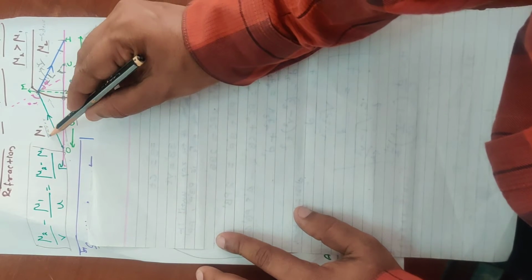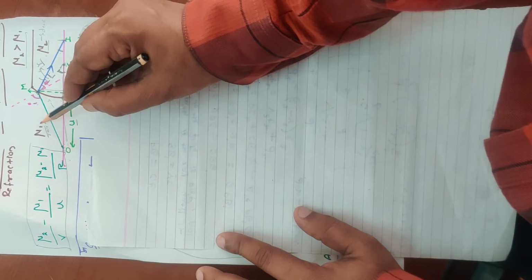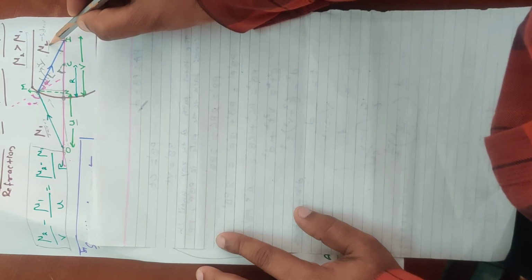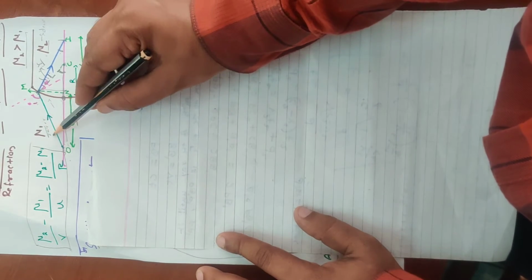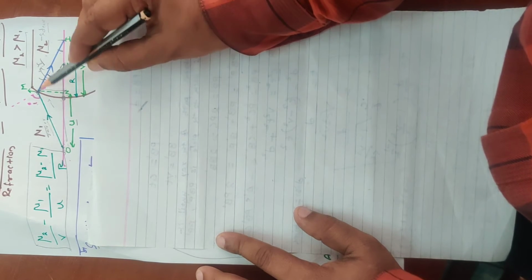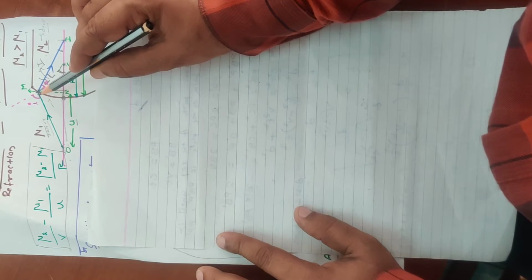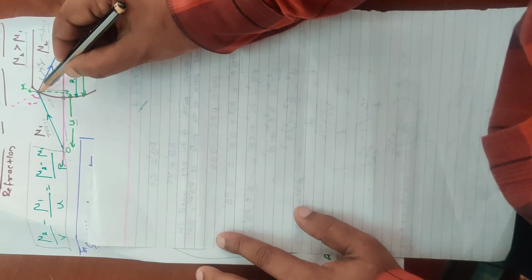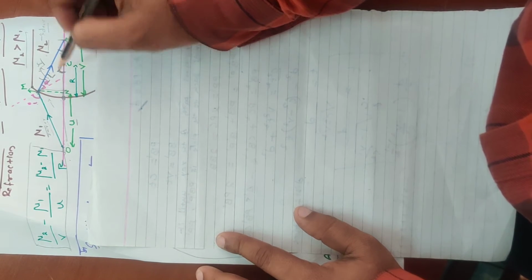Mu1 is the refractive index of medium 1, and mu2 is the refractive index of medium 2. This is a rarer medium, this is a denser medium, and when a ray of light is incident, it bends toward the normal. At the point where it hits, I have drawn the normal.